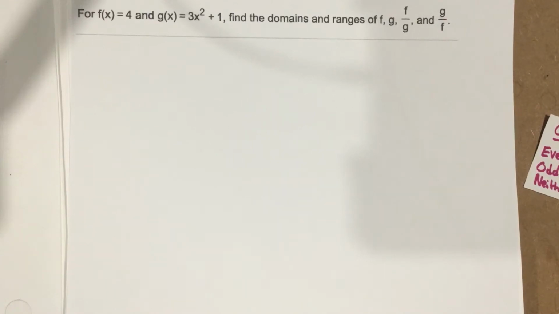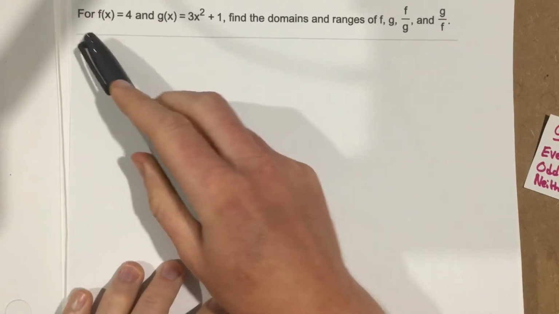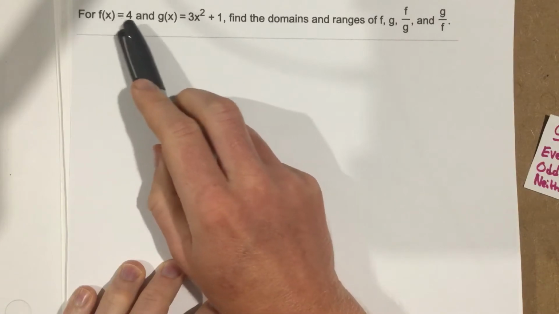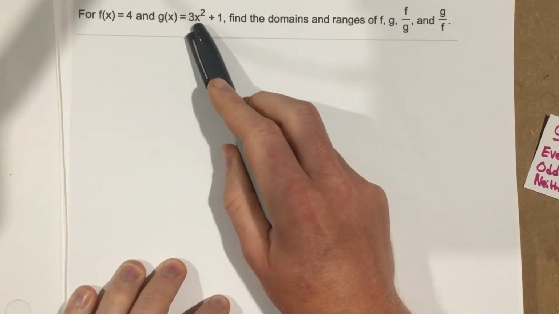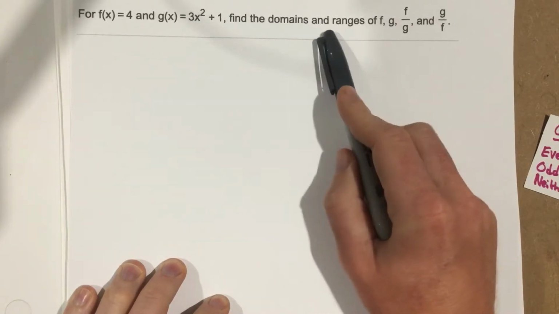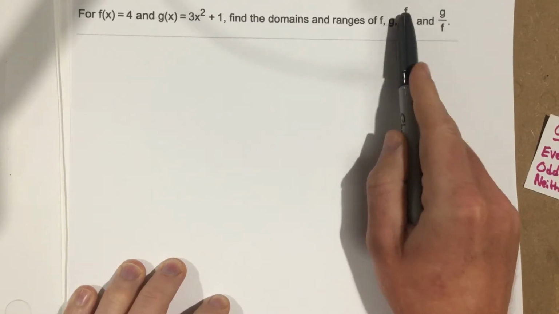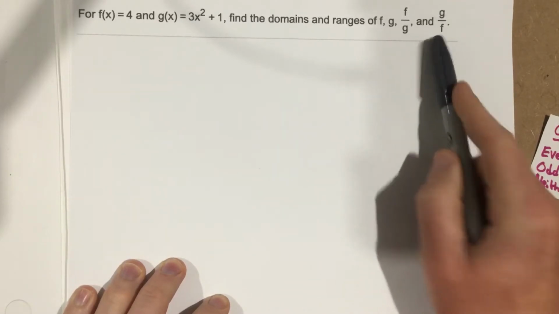This is problem number 2 from section 1.2. In this problem it says, for f of x equals 4 and g of x equals 3x squared plus 1, find the domains and ranges of f divided by g, and g divided by f.